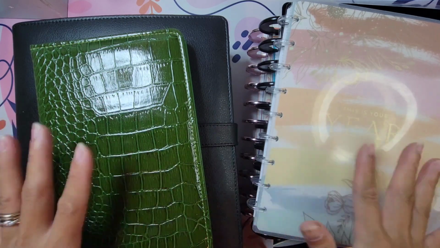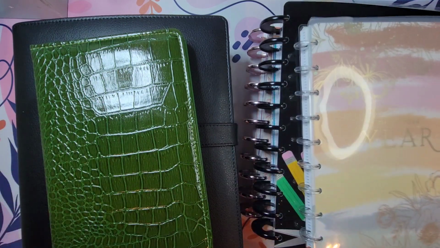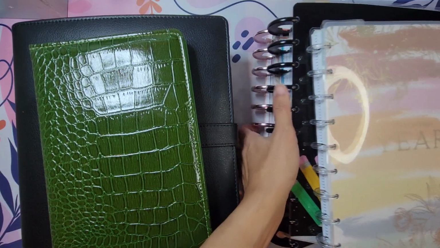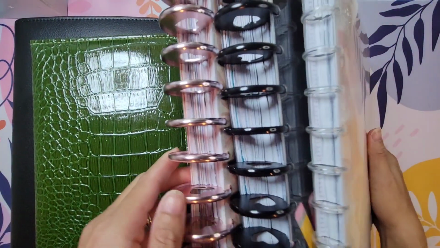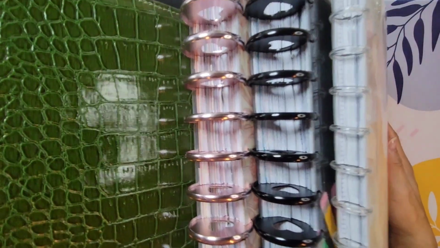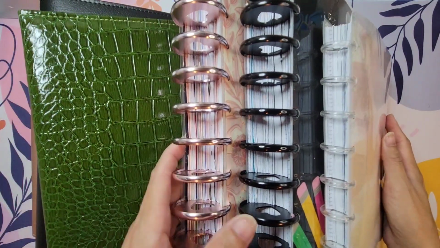So I've got a giant stack of planners and notebooks in front of me. I wanted to, let's see if I can do this, kind of turn it on its side. Let's get the stack in there as well. But these are the six planners and notebooks that I'll be using for September.